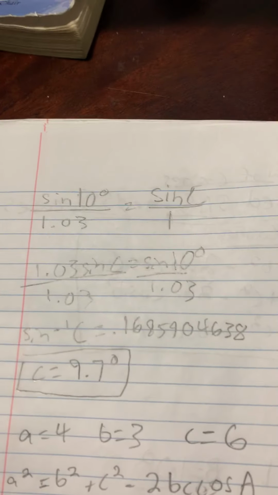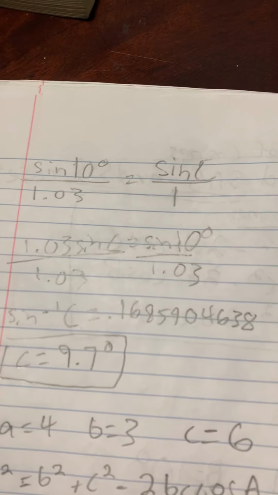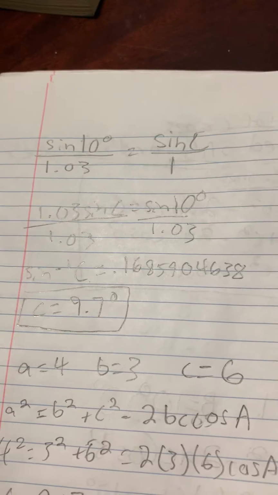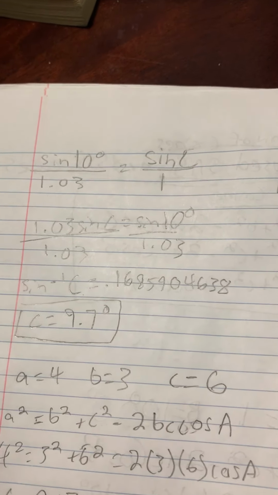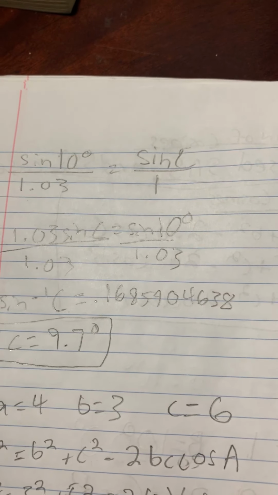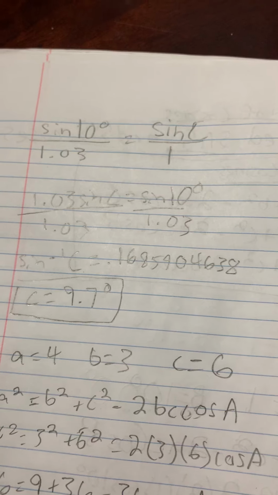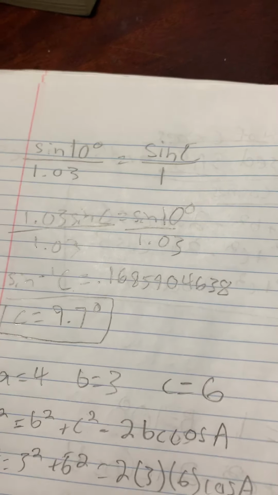So now we need to find angle C. We know that angle B is 10 degrees. To find angle C, we will be using the law of sines here. The law of sines would state that sine 10 degrees over b equals sine C over c, with their side measures under them.